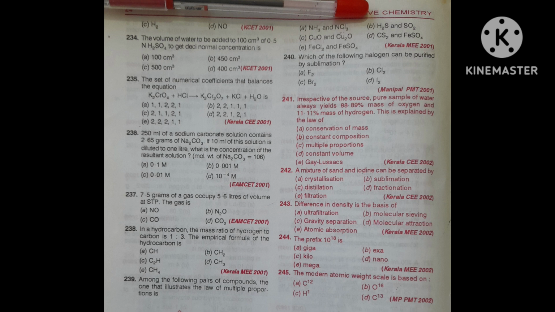This is explained by the law of, you have to tell the law. First is conservation of mass, second, constant composition, third, multiple proportions, fourth, constant volume, fifth, Gay-Lussac's. You can answer quickly just by seeing the question.